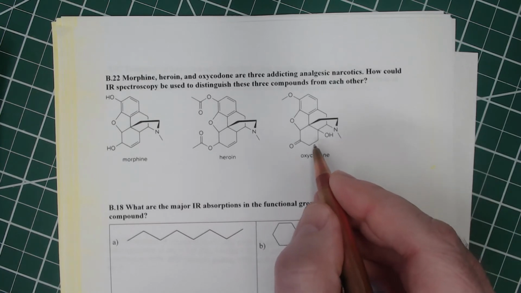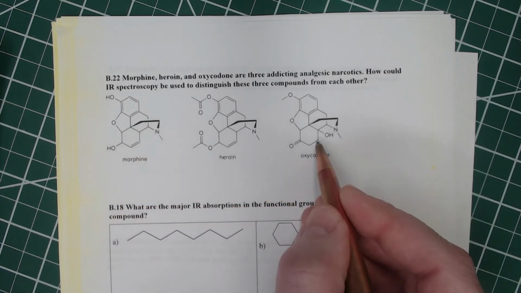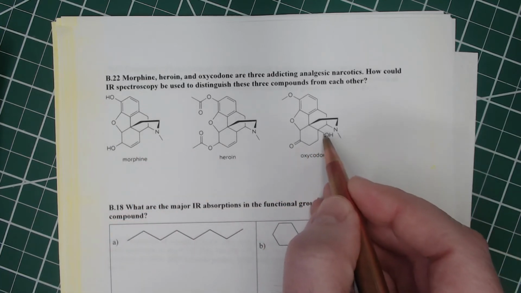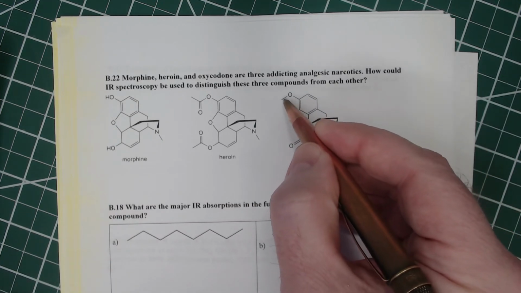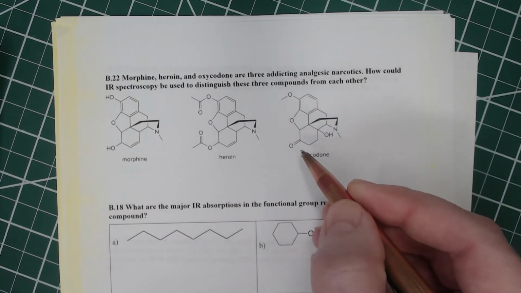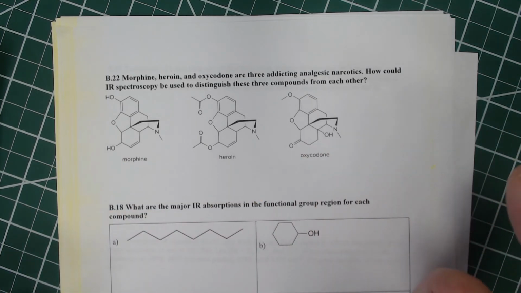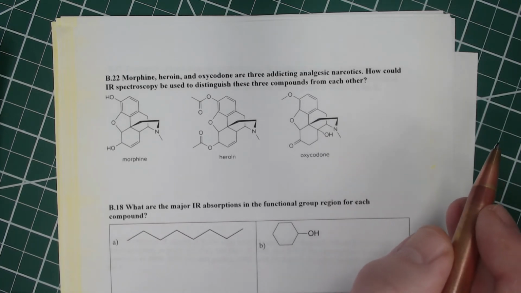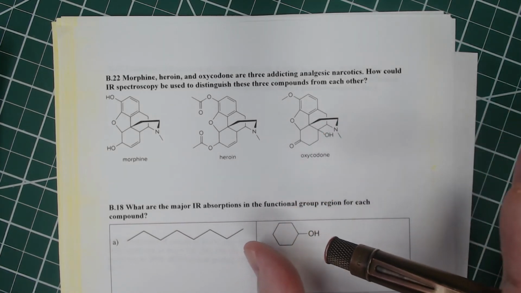And then oxycodone is a derivative. You'll see that a double bond here is changed, and here we've got an OH that is on this bridgehead. So there's a couple of little subtle differences. This, instead of an OH, has an ether linkage, and here, instead of having an OH, it's got a carbonyl. So there are some things that are different. We want to be able to distinguish these using just the IR. So I'm not going to list all the things that are the same because there's a lot of similarities.